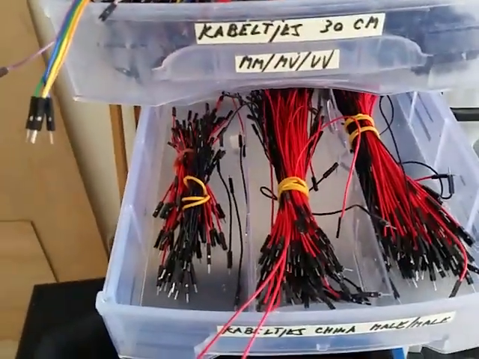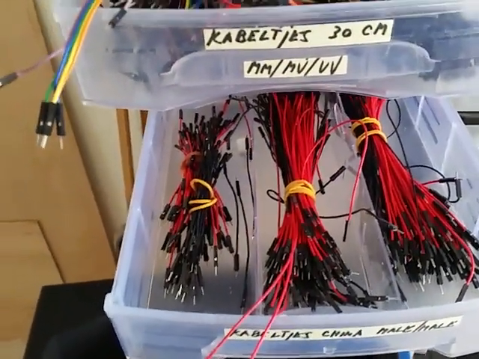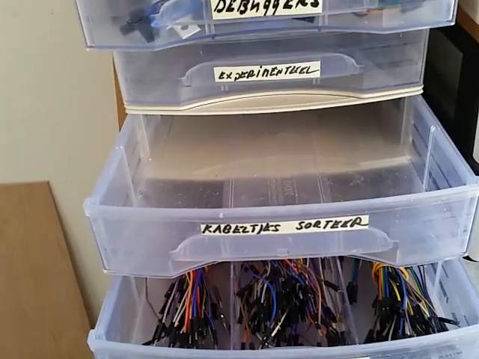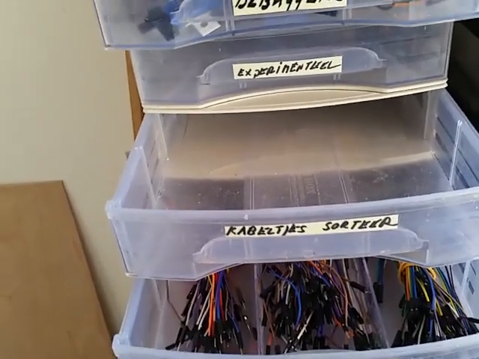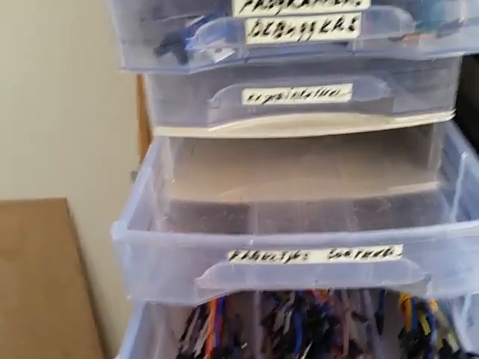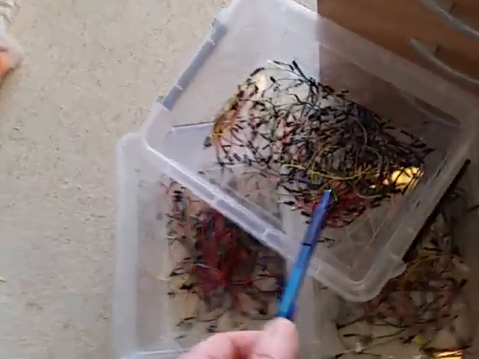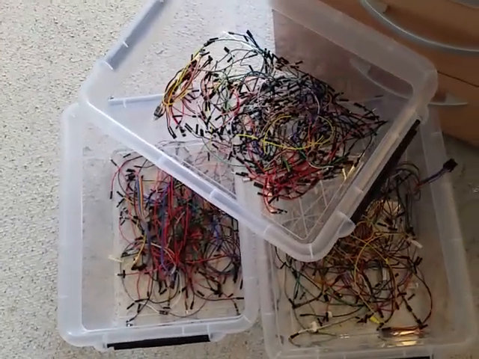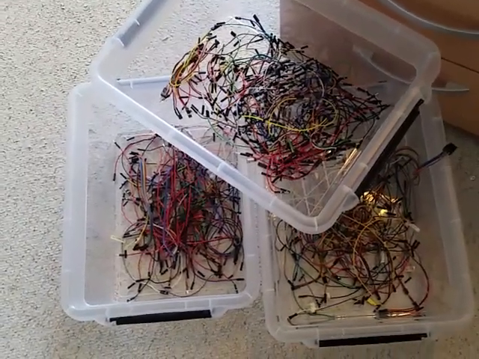And I have a special one with only black and red for power supply, but this box is used to sort all things I dismantle. I threw it in this box and I just sorted it out in 10 centimeter, 20 centimeter and 30 centimeter, but I have to sort it out again on color one time.